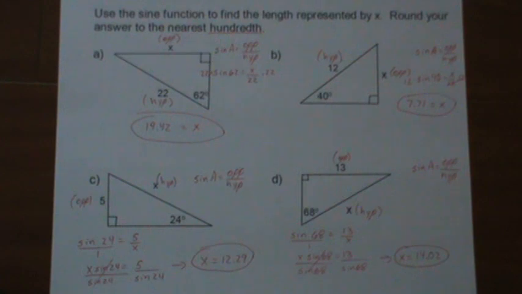In part B, I'm given the hypotenuse is 12. The side opposite the 40 degrees is what I'm asked to find, that's my x, and my angle measure in my right triangle is 40 degrees. Again, opposite and hypotenuse, so we have sine of the angle equals opposite over hypotenuse. When I substitute in, the sine of 40 is equal to the opposite x over the hypotenuse 12. To solve for x, I multiply by 12 on both sides, and then I type that expression 12 sine 40 into my calculator, and end up with 7.71.